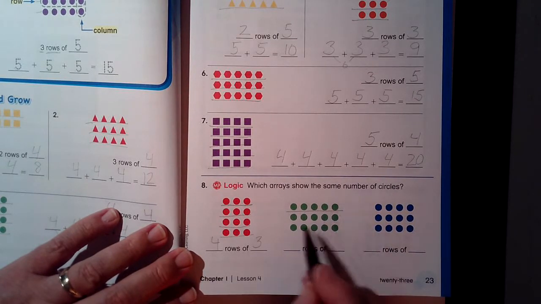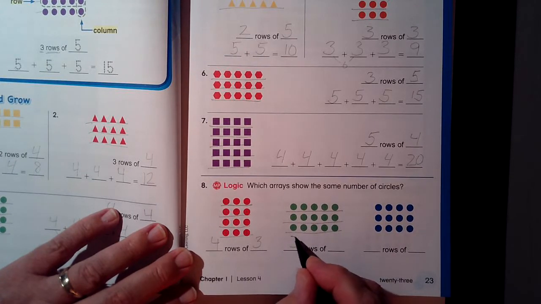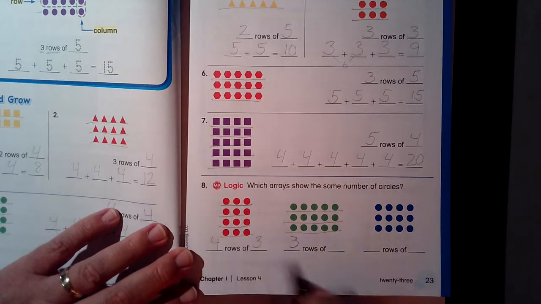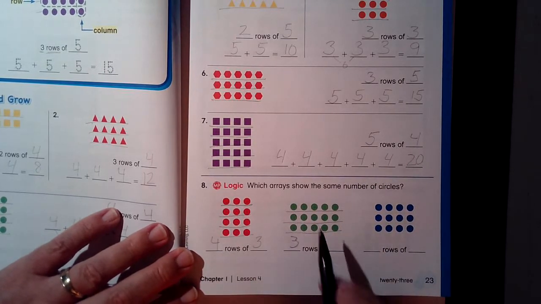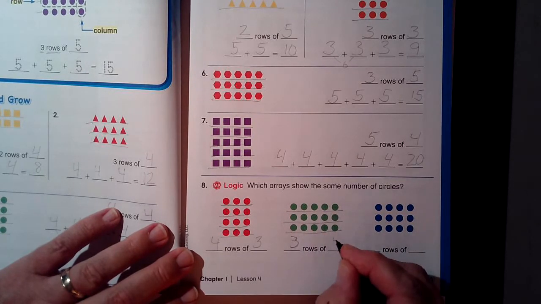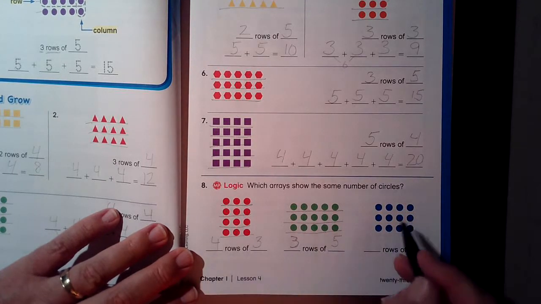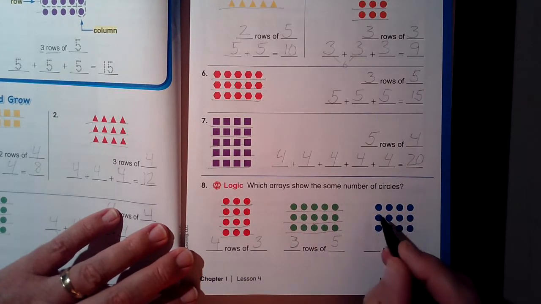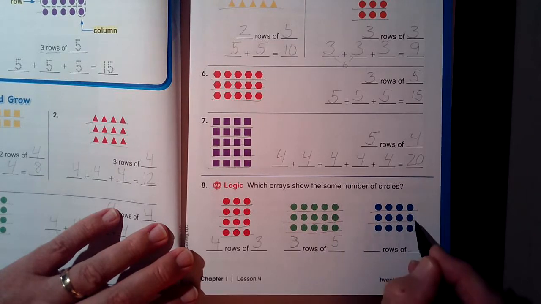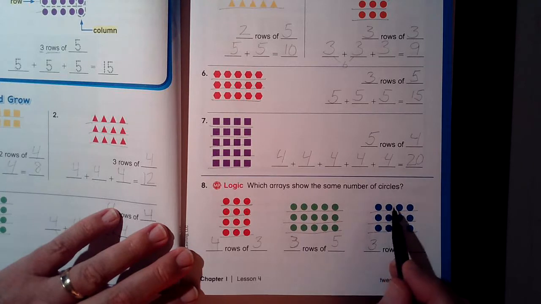I have 1, 2, 3 rows. So this one has more rows. But let's see how many are in each. 1, 2, 3, 4, 5. 3 rows of 5, 4 rows of 3. Let's look here. How many rows? 1, 2, 3 rows of 1, 2, 3, 4.